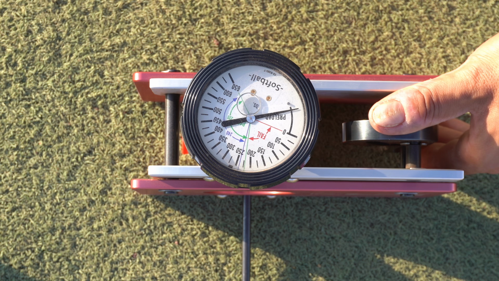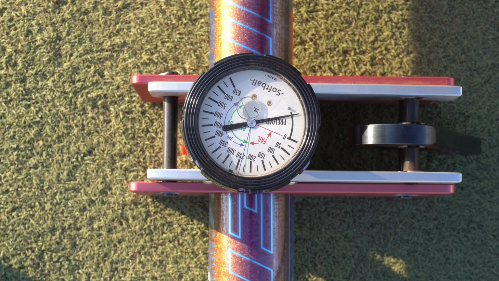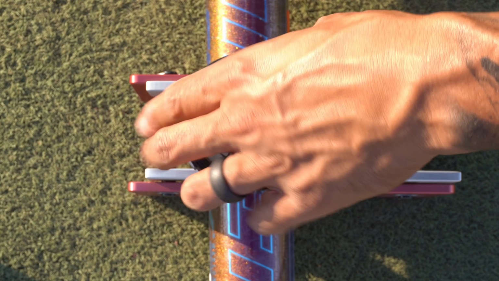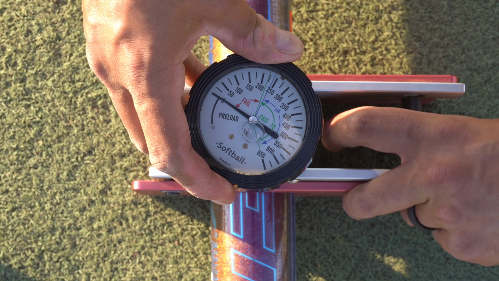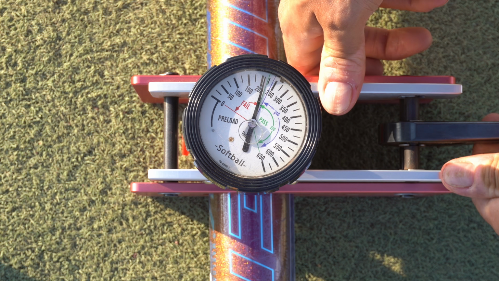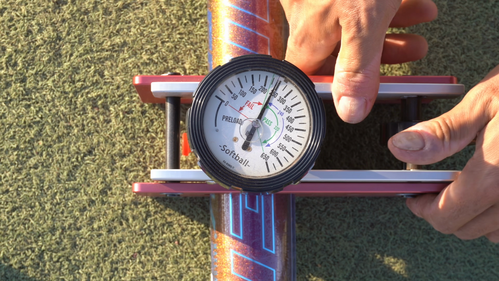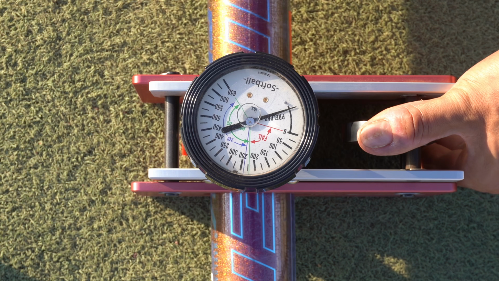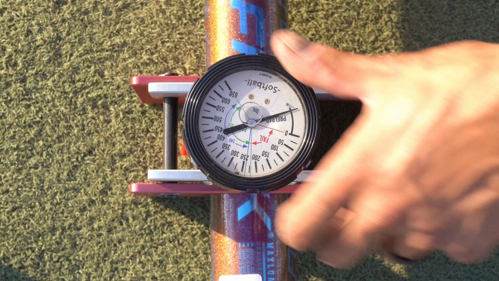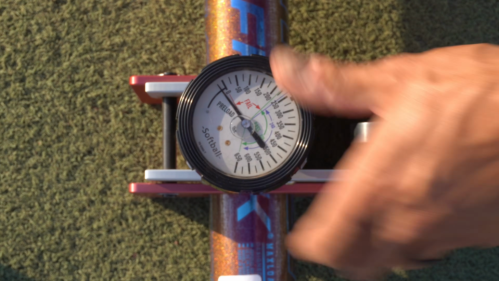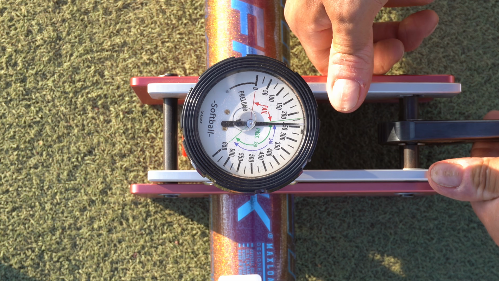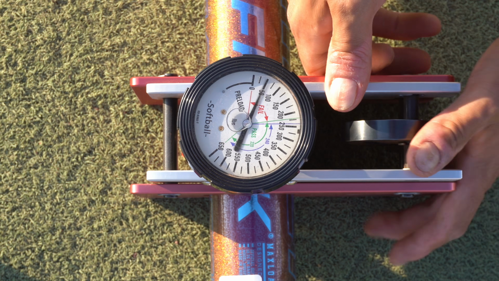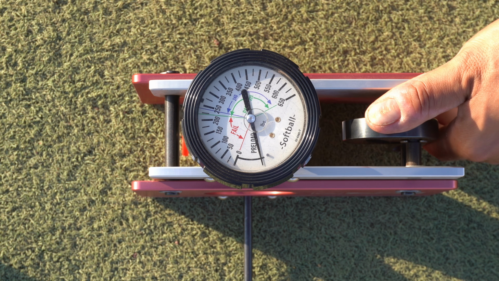And then the 30 ounce Miken Incognito. This will be a fun one to swing. And that one's showing right at 240. Sometimes this turf being a little bit softer gives us a bad read. So I'm going to quarter turn and try that one more time. But yeah, basically right at 250 is what we're looking at on that one.